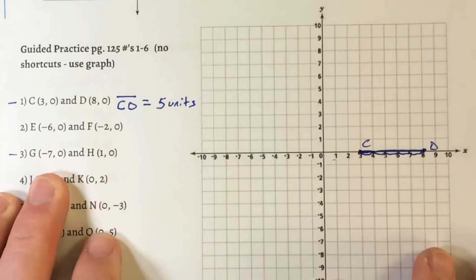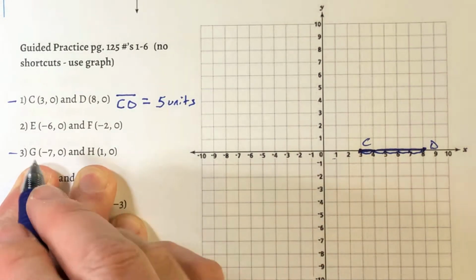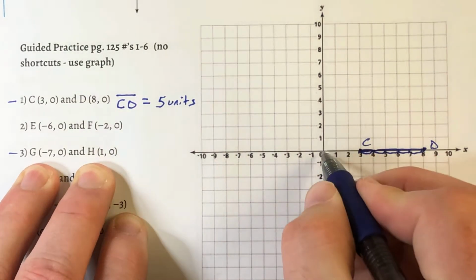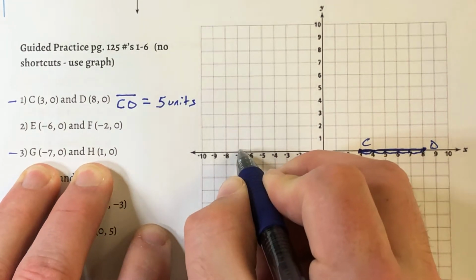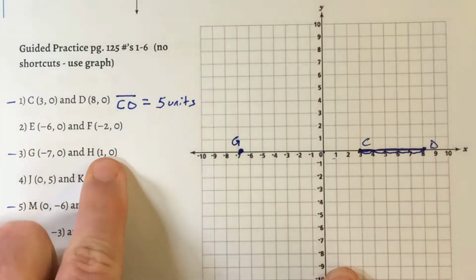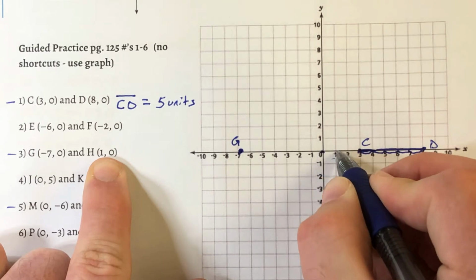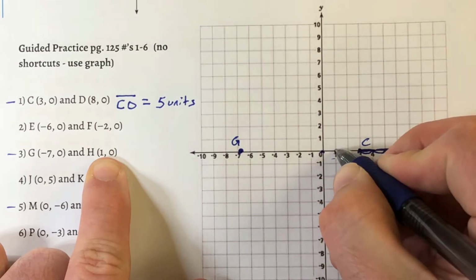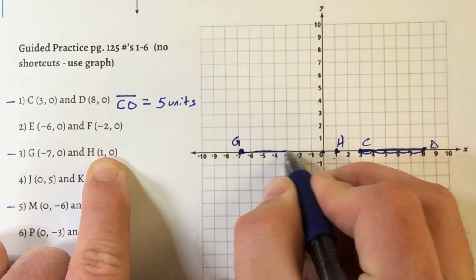All right, next example we're going to do G and H. G is at (-7, 0). So start at the origin, go left to -7, up or down 0. So that's G. All right, H is (1, 0). So start at the origin, go right to 1, up or down 0, nowhere. Connect the 2 points with a line.